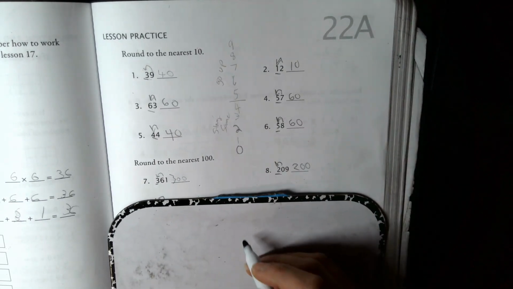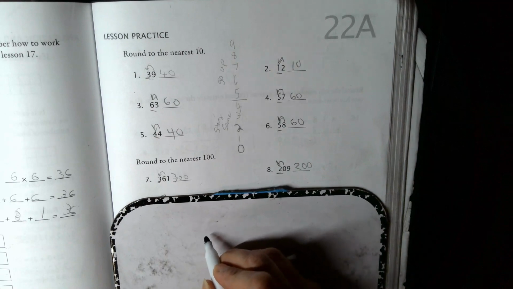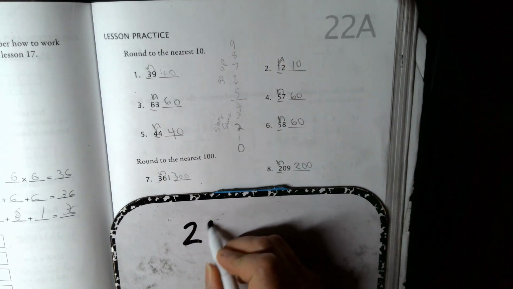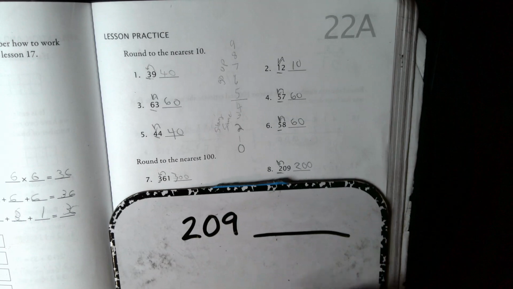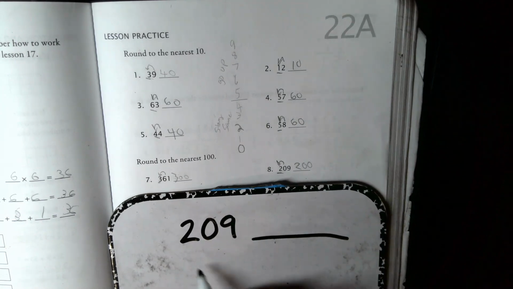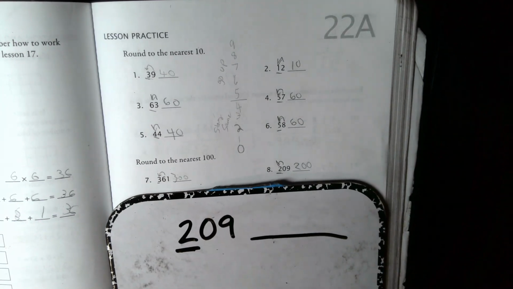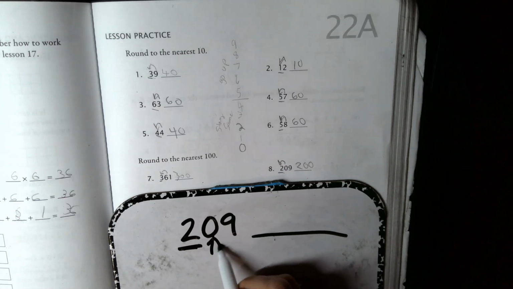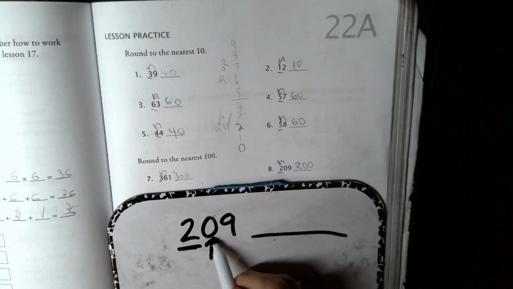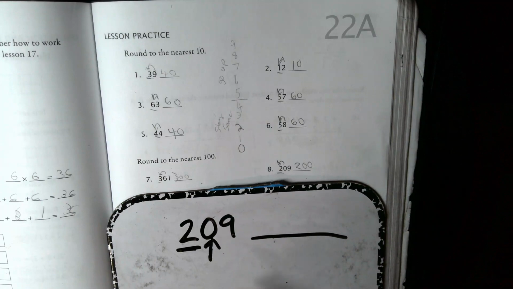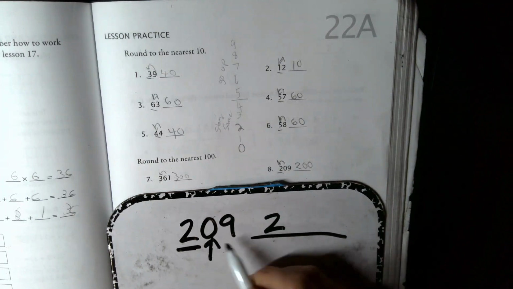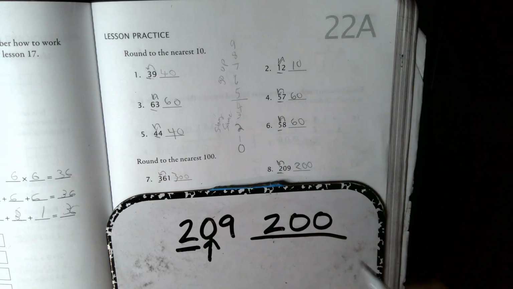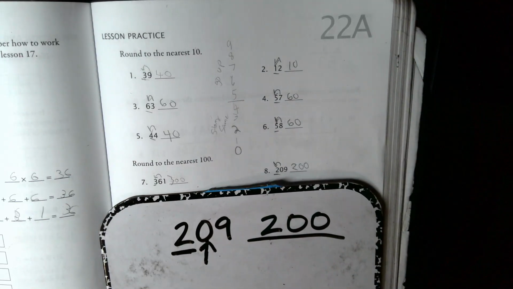We'll do another one. This one, number 8, is 209. It says round to the nearest 100. This is the hundreds place. We look to our right and we see a 0. Is that 5 or more? No, it's not. So this number will stay the same, and the ones behind it become zeros.